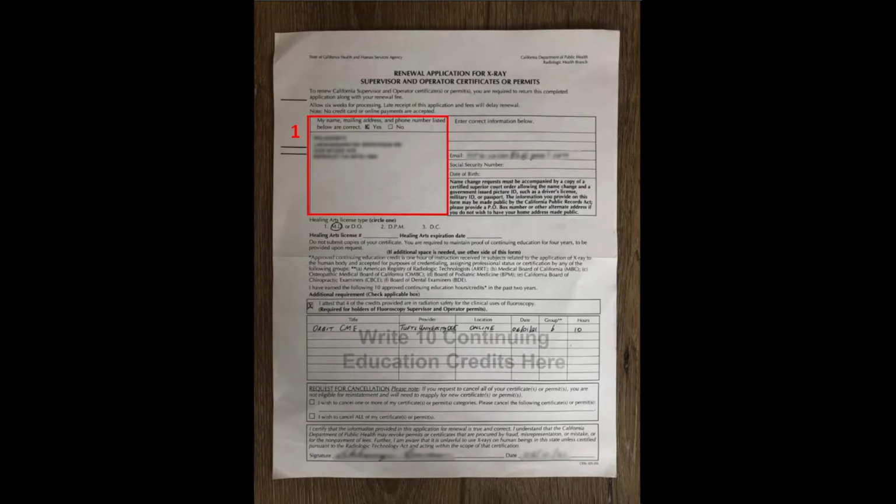To change your name, you must also include a copy of your government-issued ID with the correct name shown and a copy of the certified superior court order allowing the name change. The address listed here is the address associated with your permit and is where the RHB will send future renewal forms, so be sure to update it if you have moved or are planning to move.